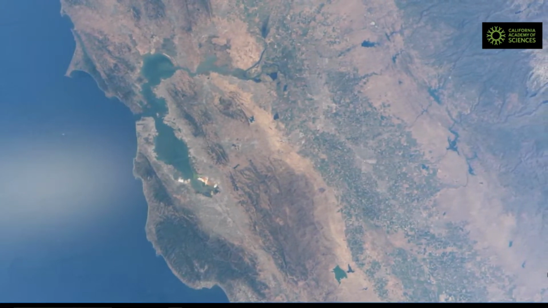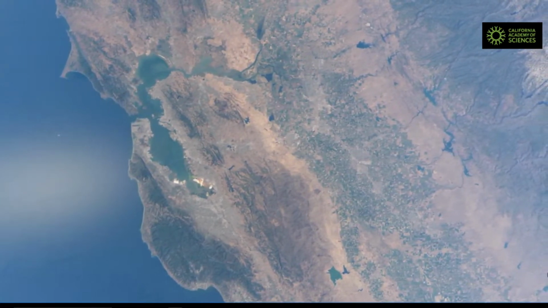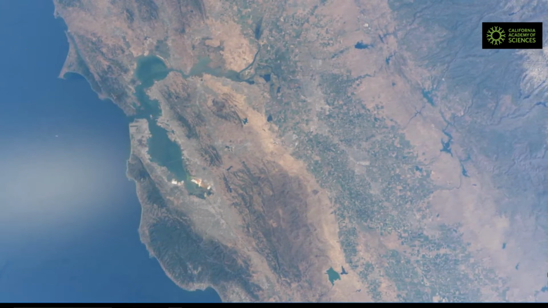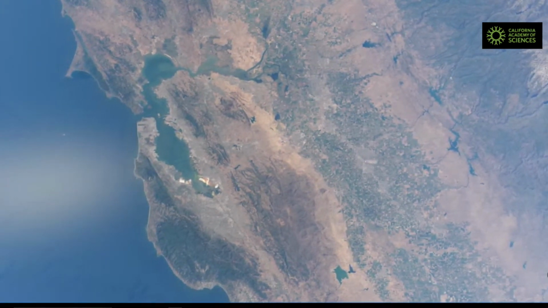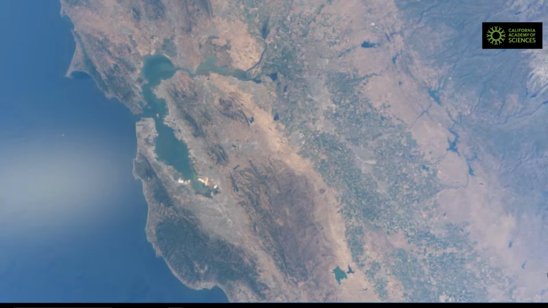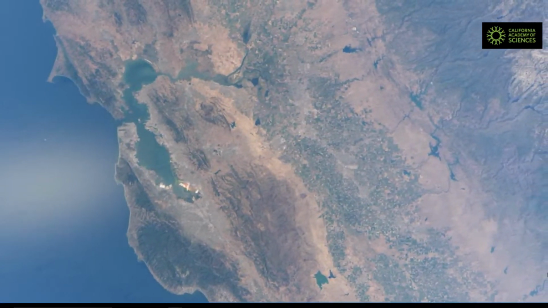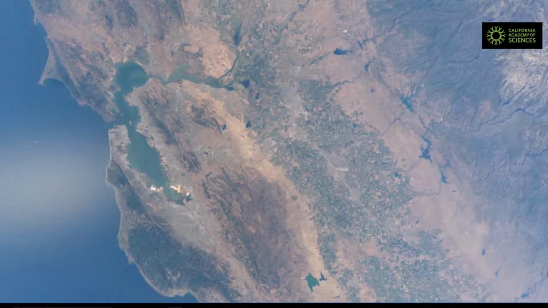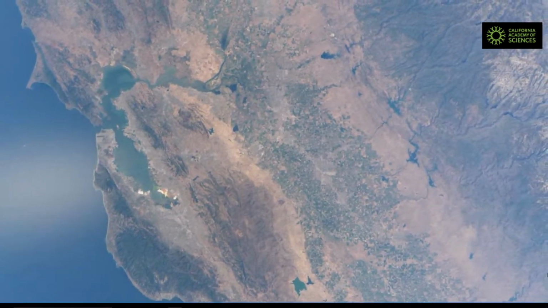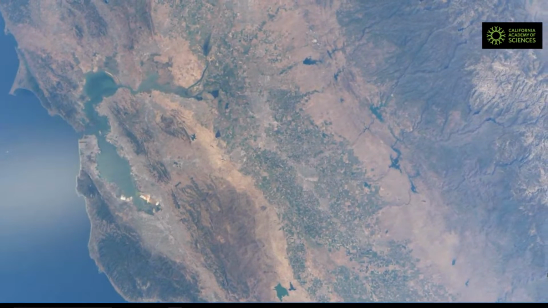And finally, at about 100 kilometers or so, the air is so thin that control surfaces like wings, rudders, flaps, those don't work because there's not enough air for them to work against. So up at this altitude, you have to use rockets to maneuver.